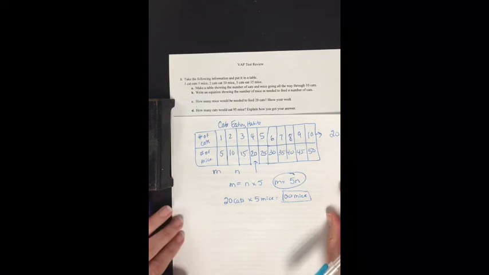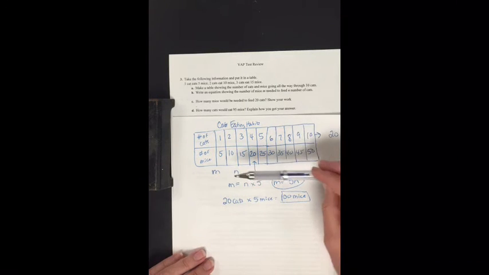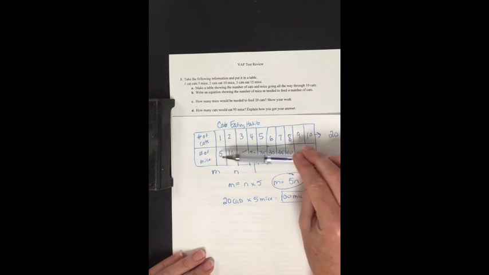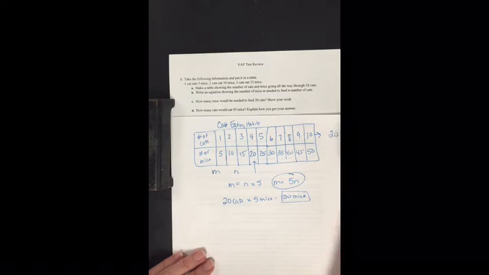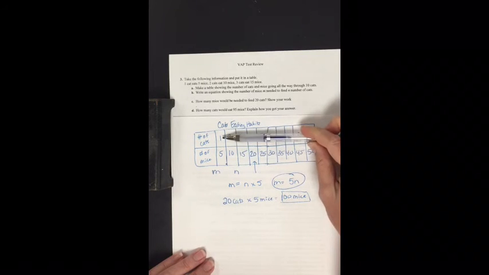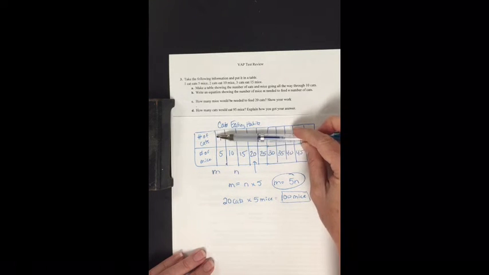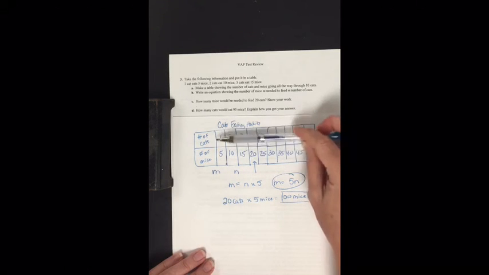D, how many cats would eat 95 mice? Explain how you got your answer. All right, so here's the number of mice. We now know that this number down here is going to be 95. And we're looking for the number that goes up here. How do we get from the bottom to the top? Well, if we multiplied by 5 to go from the top to the bottom, then we need to divide by 5 to go from the bottom to the top.